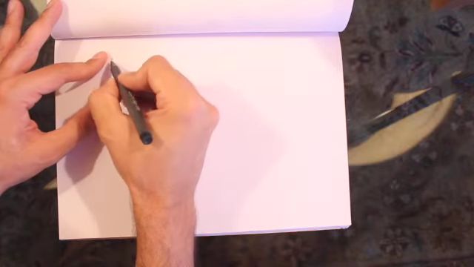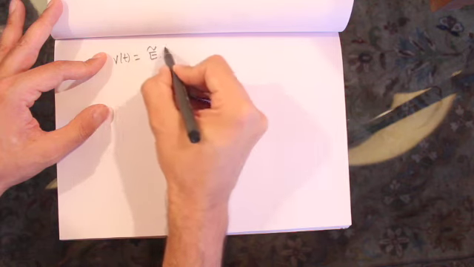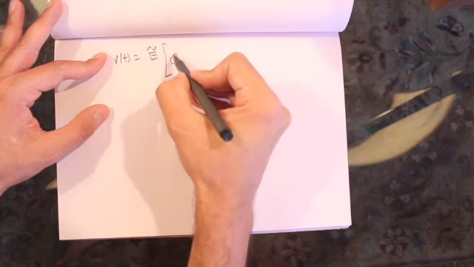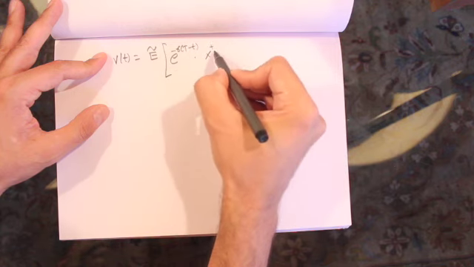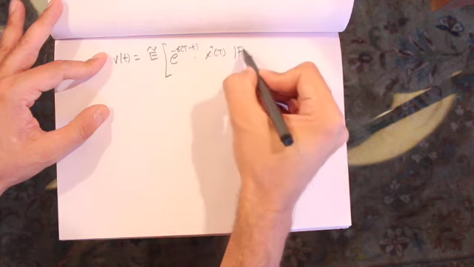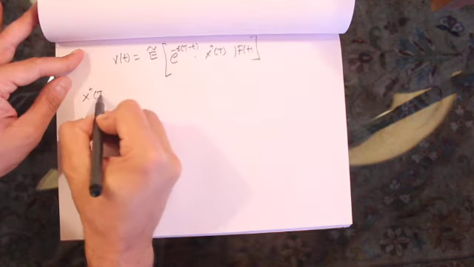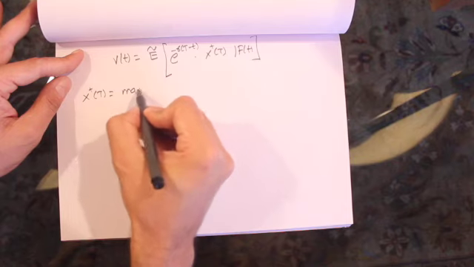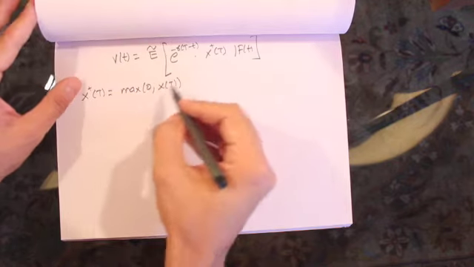In order to compute the differential equation, you can use the risk neutral pricing formula. We know that v of t is given by the expected value under the risk neutral measure of e to the power of minus r (T minus t) times x plus of T, given information at time t. Now this is nothing but max of 0 and x of T, right?